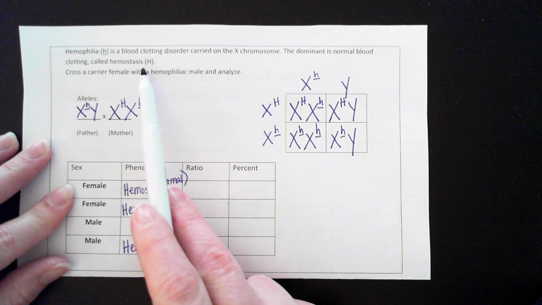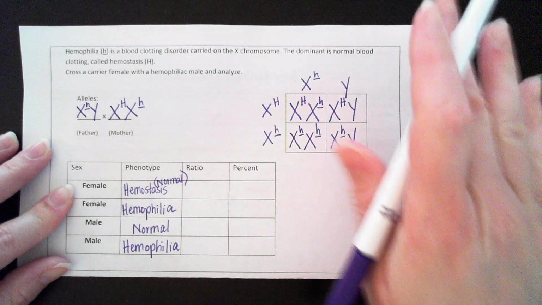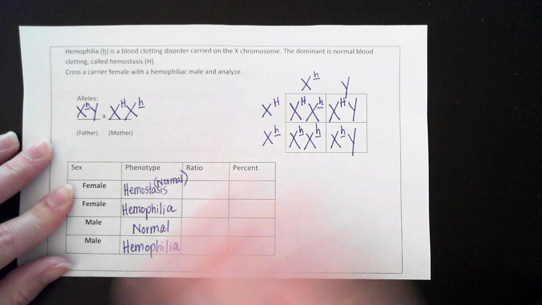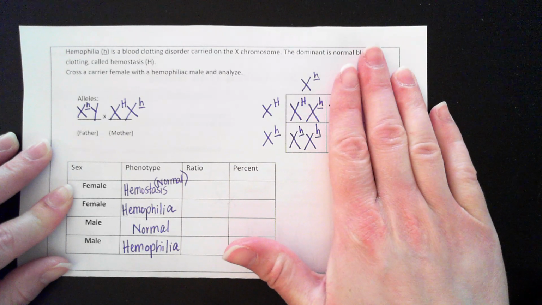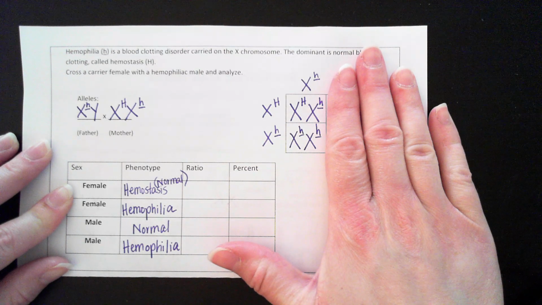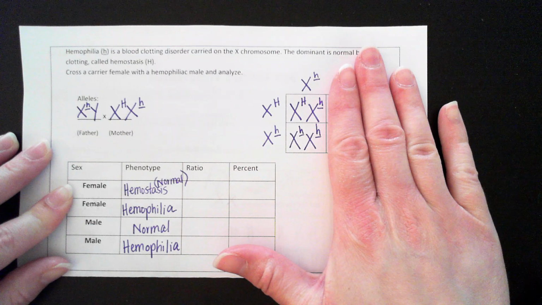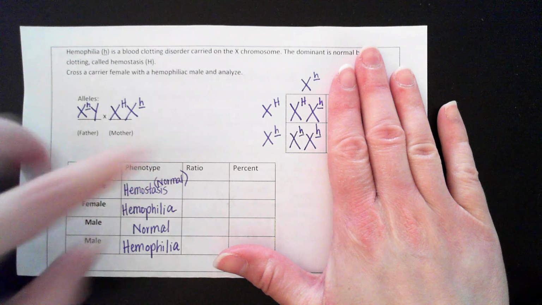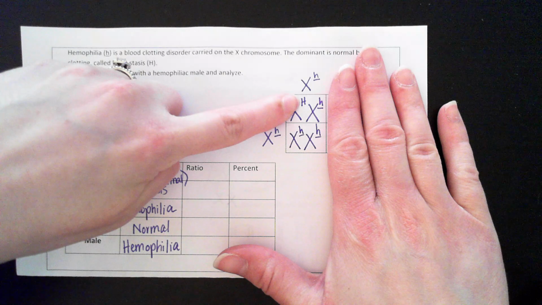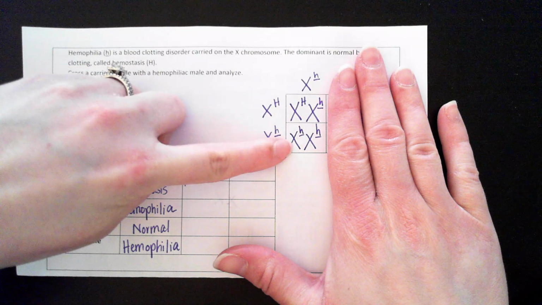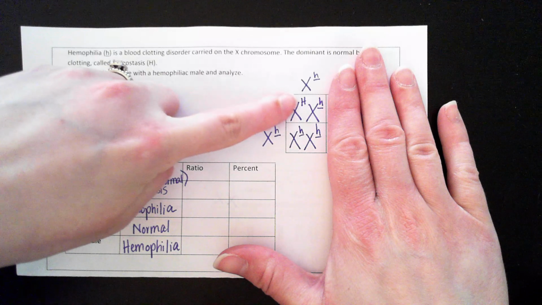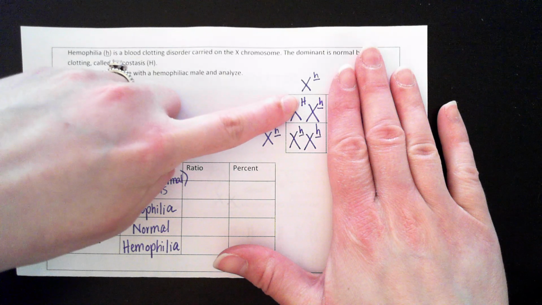And we're going to analyze. We know that normal is a capital H, so of our females, we're just going to ignore the other side of the box. This is why I like to put the father on the top. Of the females, which is just the left side, only one of them has a capital. So that means out of 2 chances for a daughter, only 1 could be normal.